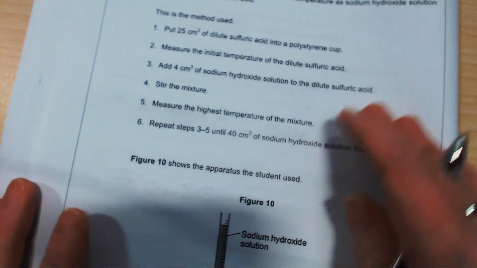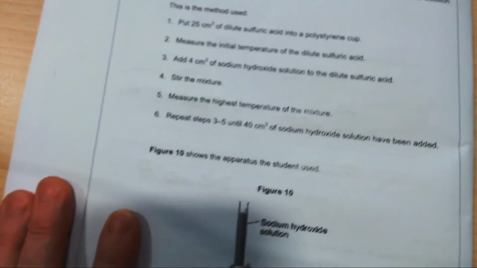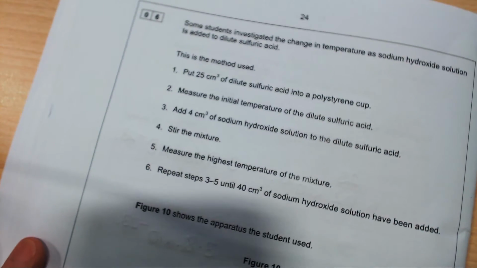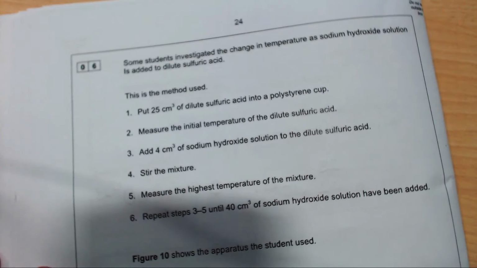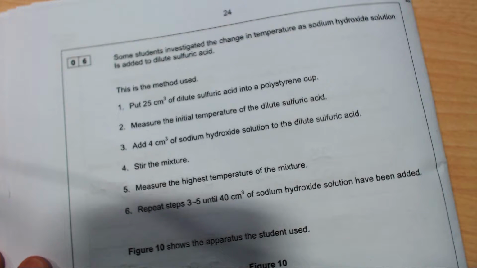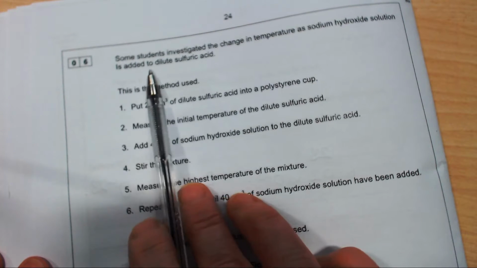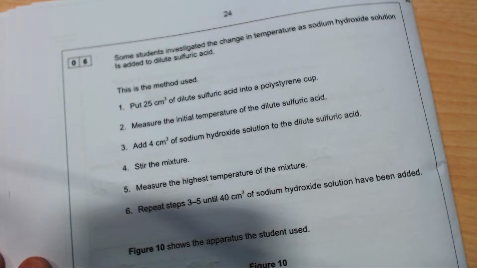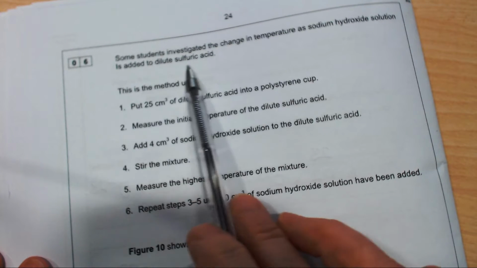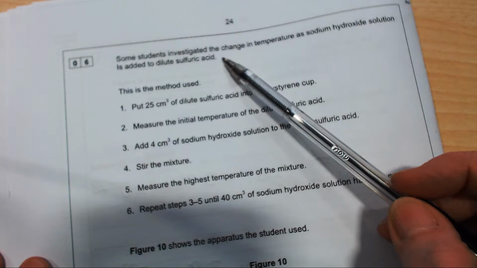Right, over the page, and we're going to look at question 6. So, some students investigated the change in temperature as sodium hydroxide solution is added to dilute sulfuric acid.